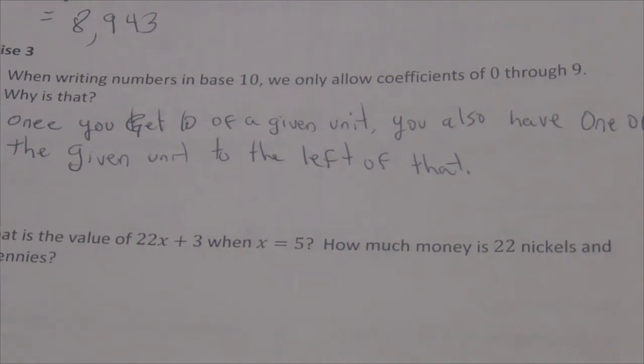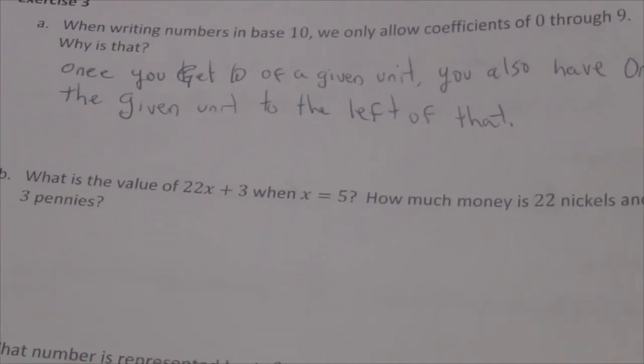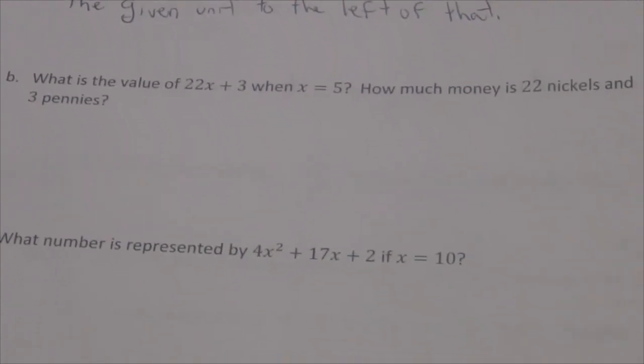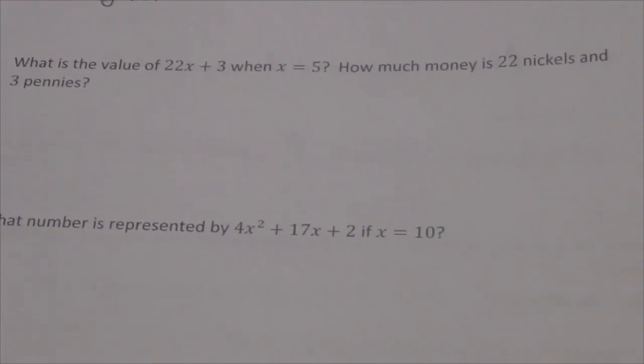Okay, let's answer the next question then. What is the value of 22x plus 3 when x is 5? How much money is 22 nickels and 3 pennies? You've got to do that one.